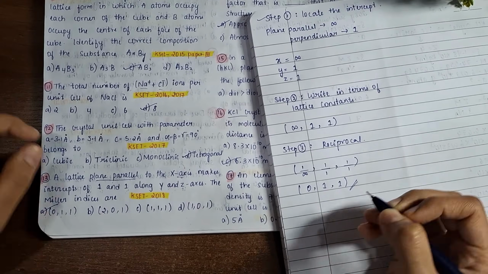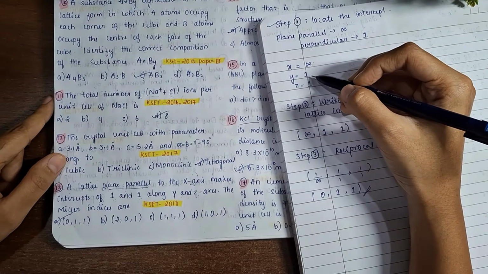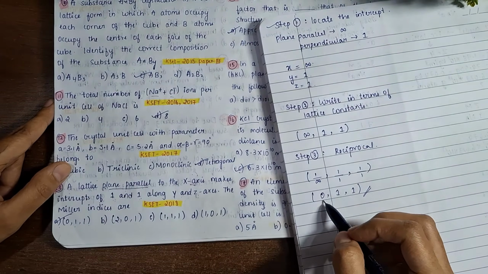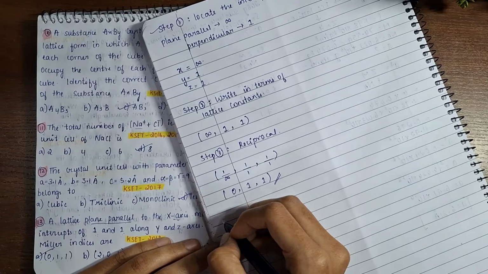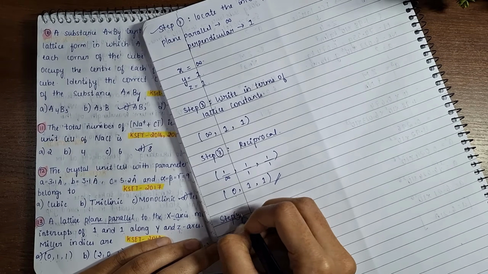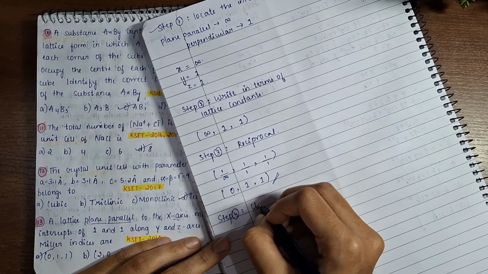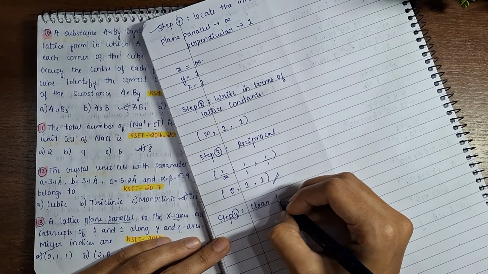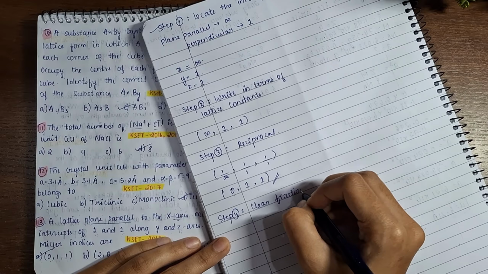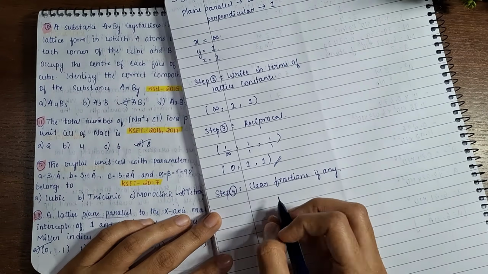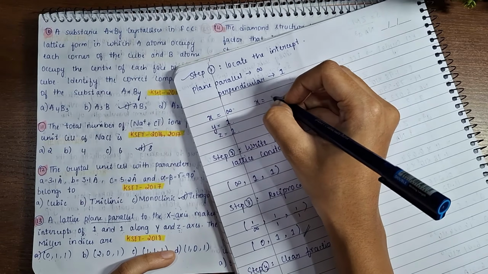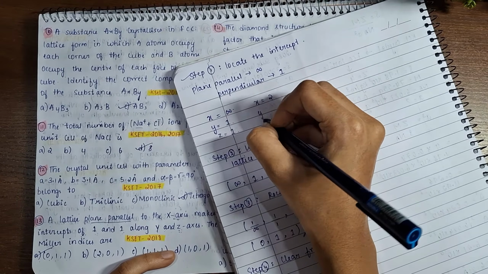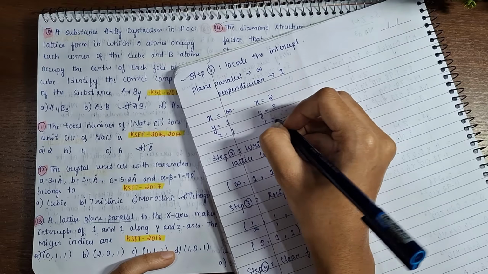So these are the Miller indices for the intercepts infinity, 1 and 1: 0, 1, 1. So the answer is 0, 1, 1. There is also a step 4. Clear fractions if any. If we have any fractions, for example, if we have intercepts x equals 2, y equals 3 and z equals infinity.